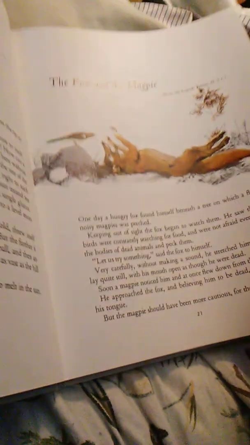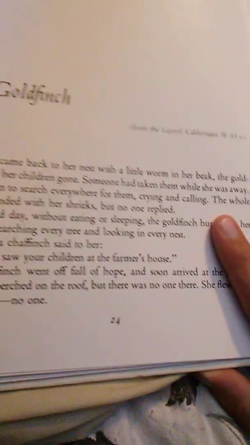I do love that picture of the fox. Yeah, that's cute. Anyways, so we will be doing the story of the Goldfinch. We'll probably be doing about four stories, 4 fables.